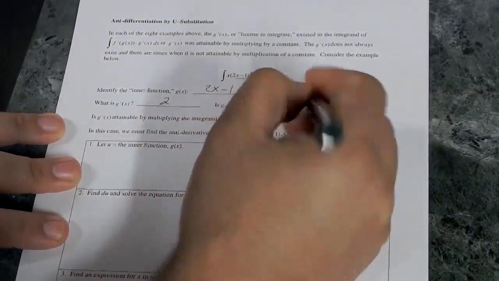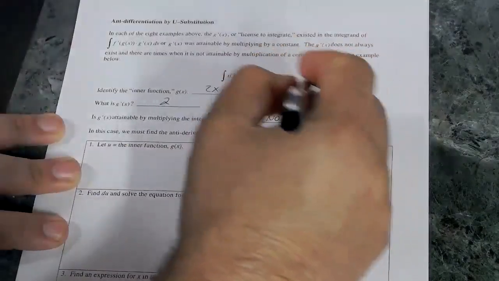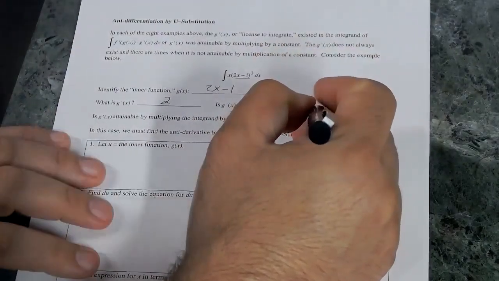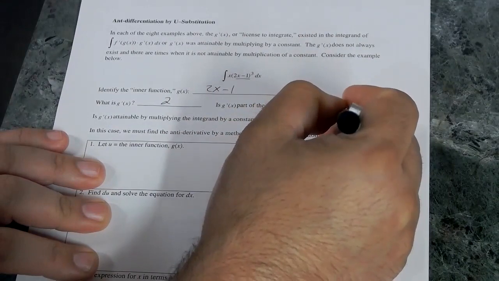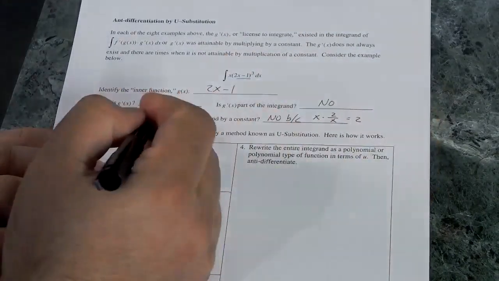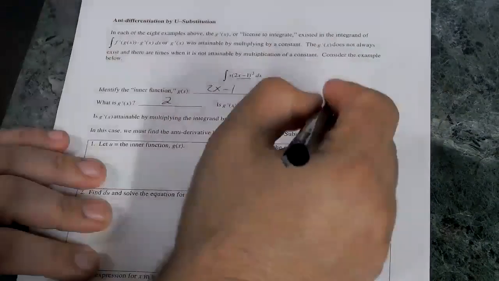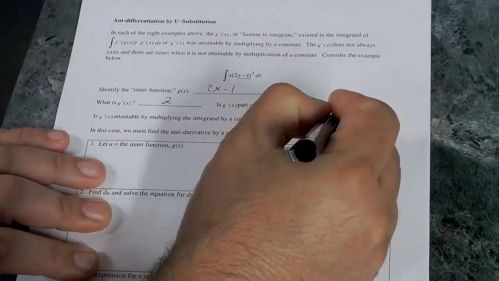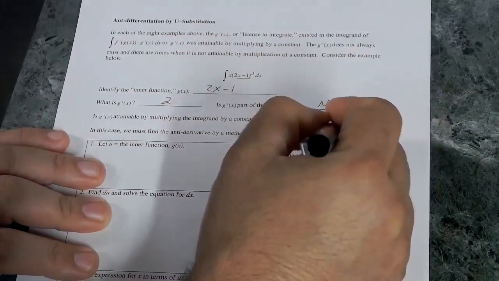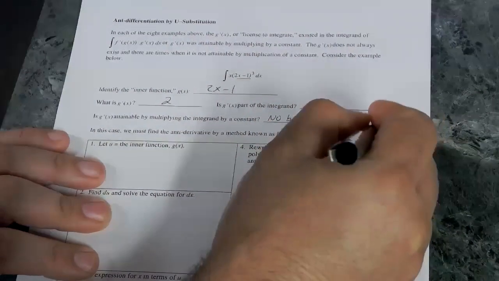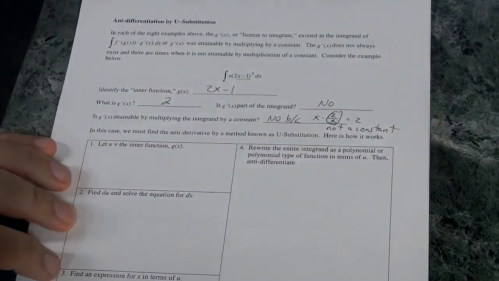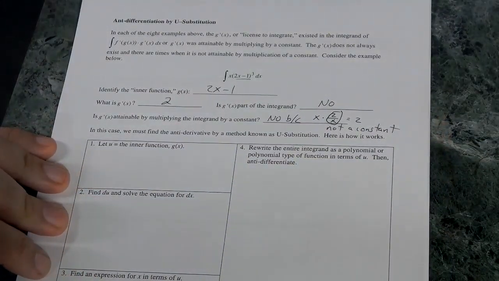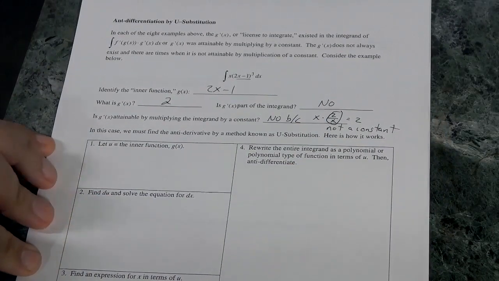Why? Well, because what we have left is x. In order to get 2, I'm going to multiply x by 2 over x. That gives me my 2, because we're looking at this 2 back in here. So this part right here is not a constant. Remember, you have to multiply by some number, but since that's not a constant, the answer to that is no. All right, so let's see what we can do then.